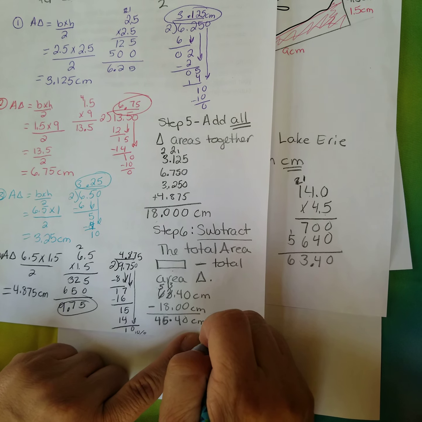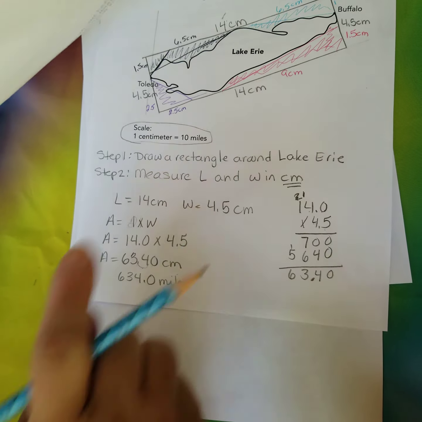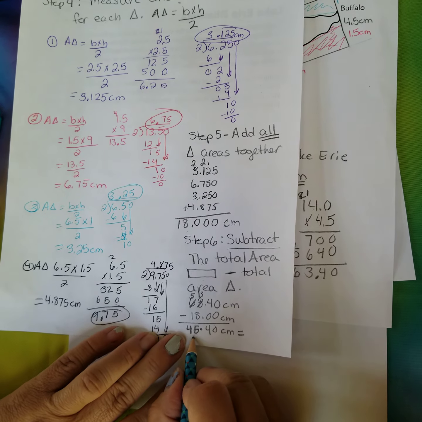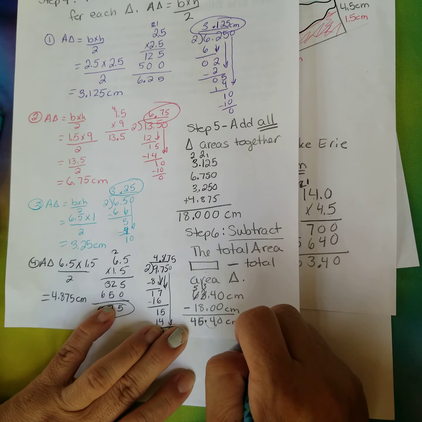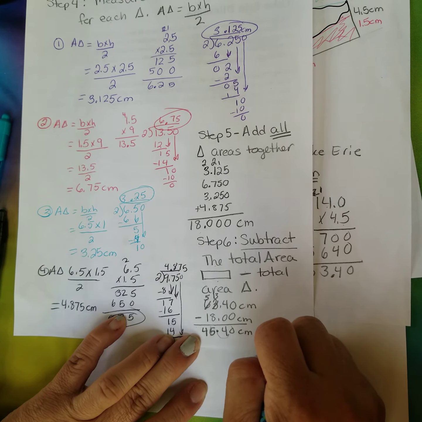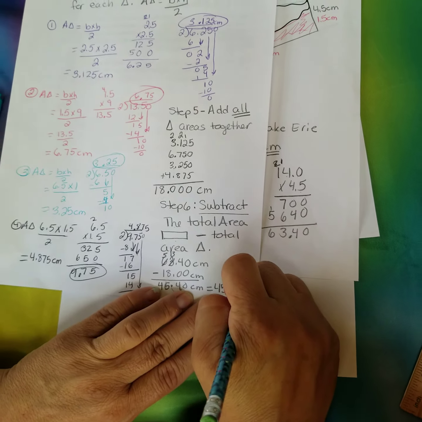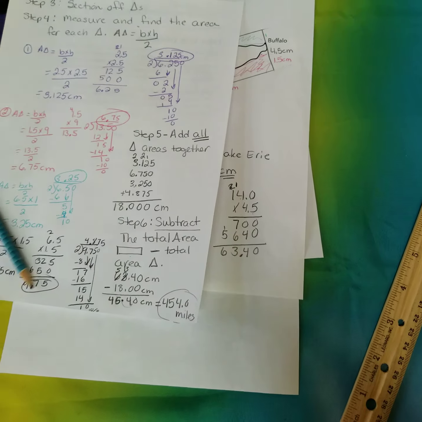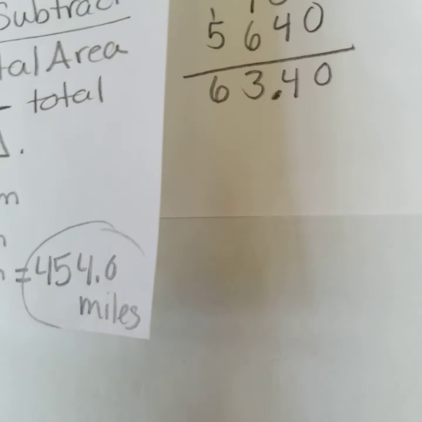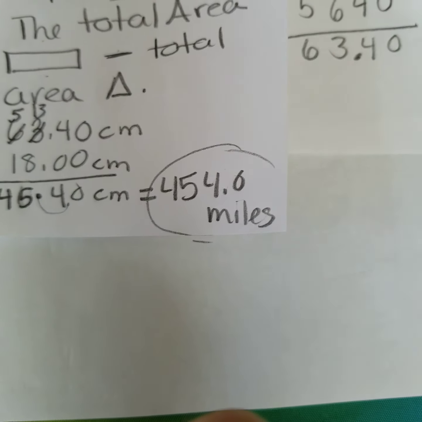But if we wanted to convert it, because it wants to know how many miles, 1 centimeter equals 10 miles. So we're going to multiply this by 10 or move our decimal one place to the right. So that is how you do that problem. The final answer, 454 miles.